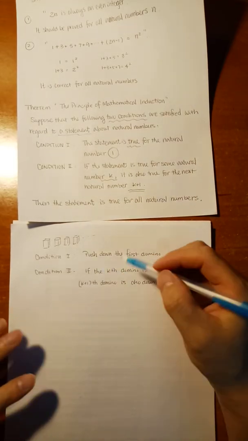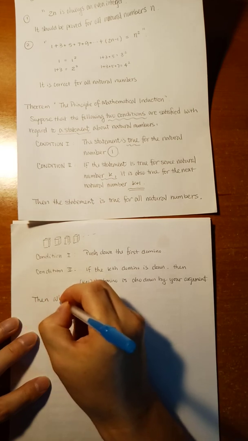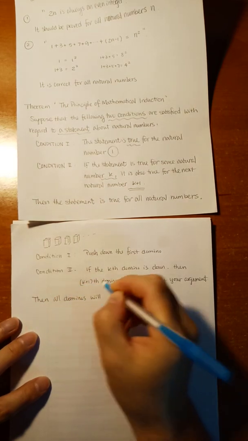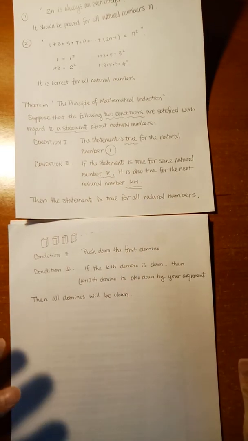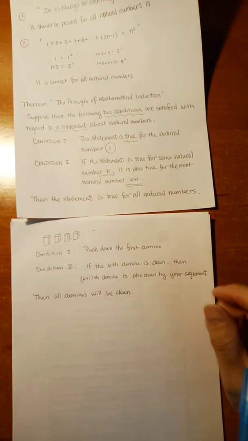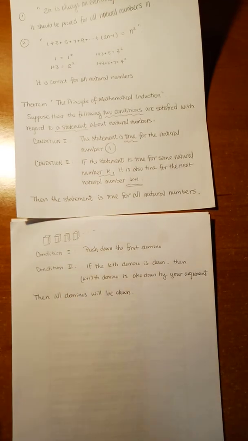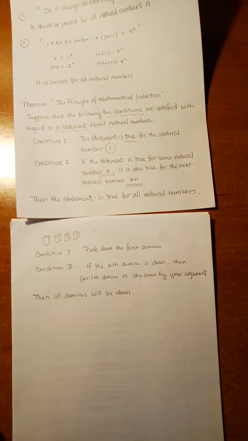If you can do this, then all dominoes will be down. All dominoes will be down means the statement is correct for all the natural numbers. The natural number represents the position number of the dominoes. First implies second, implies third, implies fourth, and it's an automatic chain process.